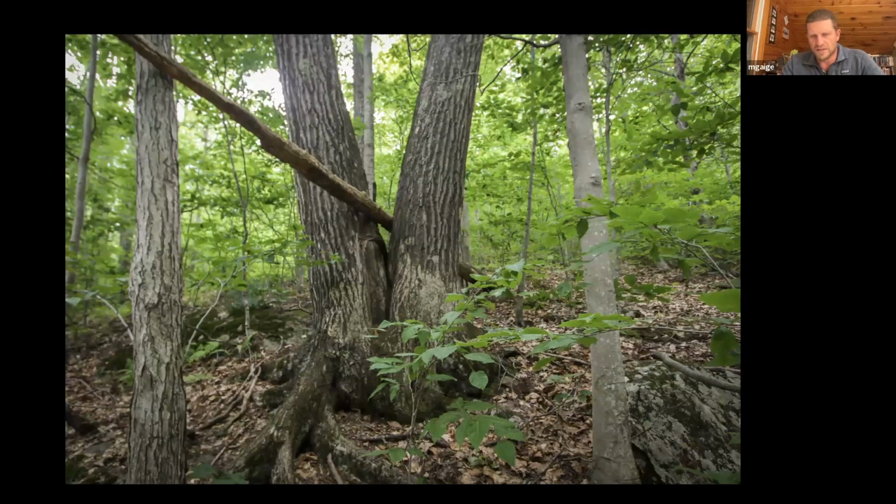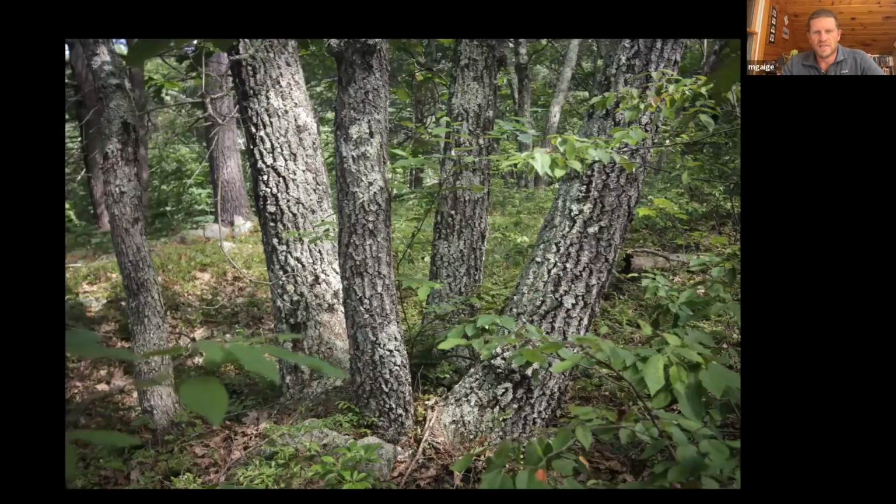So we also have some resprout trees. I didn't point those out on the map. We'll come back to the map here in a moment. This tree was cut in 1865. This is a black oak that was cut repeatedly. So you can see the 4 stems here. It was cut, it resprouted, it was cut again, it resprouted farther apart. So there's a lot of space in between these stems, and that's because every time it resprouts, it's getting farther and farther and farther apart.